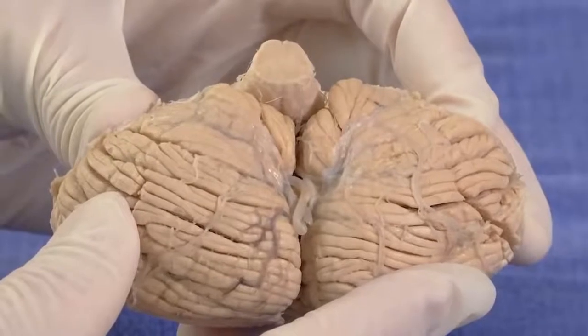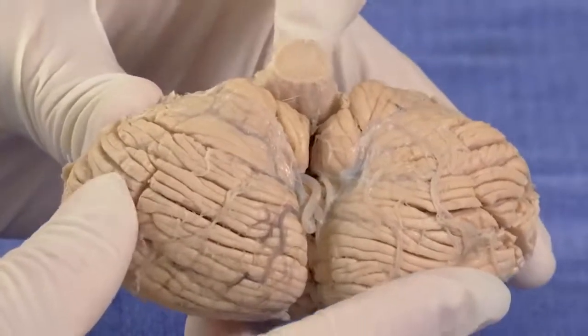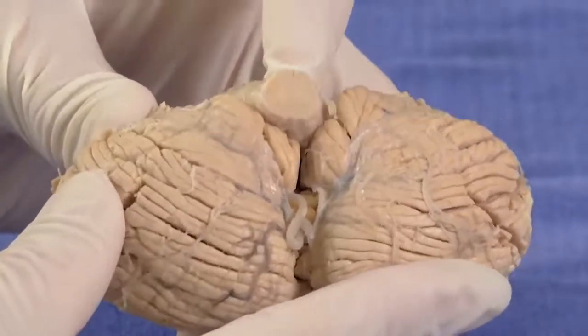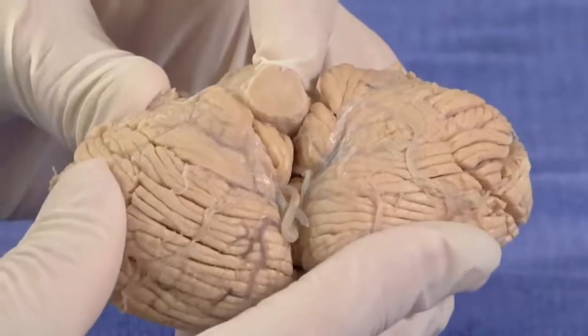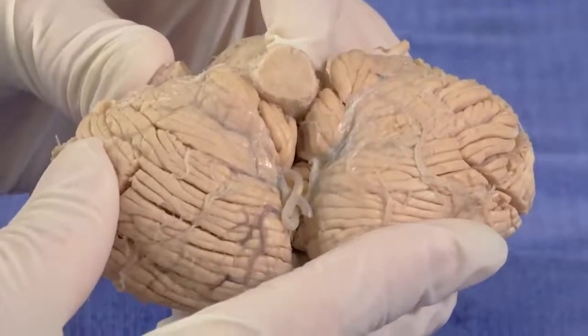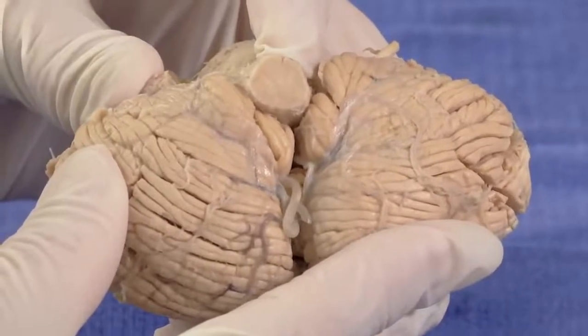And in this normal specimen, of course, we don't have them bulging like they might be, but try to imagine if this is the medulla that I'm pressing on, and the tonsils were compressing the medulla and the cardiovascular and respiratory centers, this would be a very critical situation.